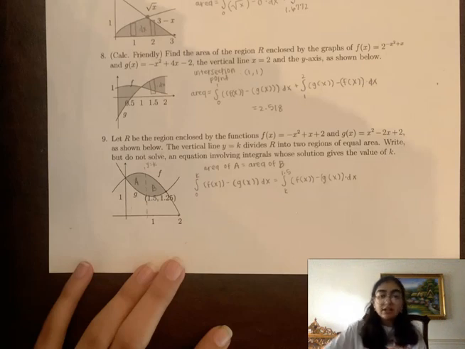The problem itself says do not solve. So all you have to do is write an equation involving integrals. And if you did have to solve for this, you would be solving for k, right? So you would be able to get the value of k as a solution in this equation. So that's actually all that we have to write.